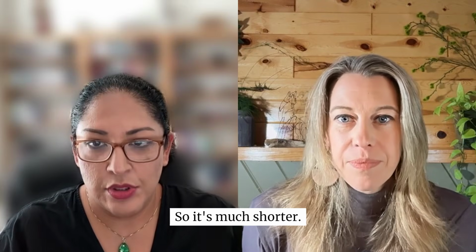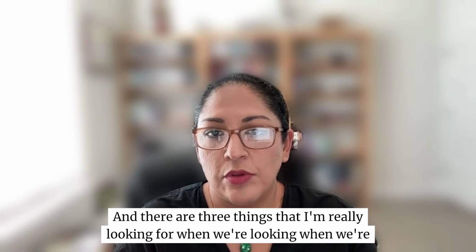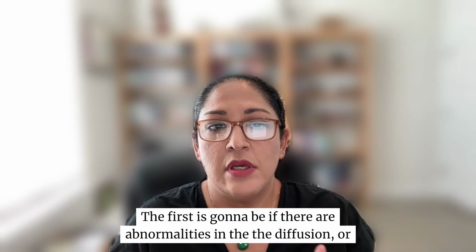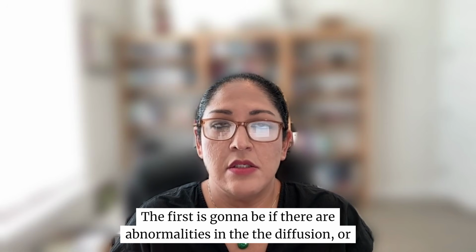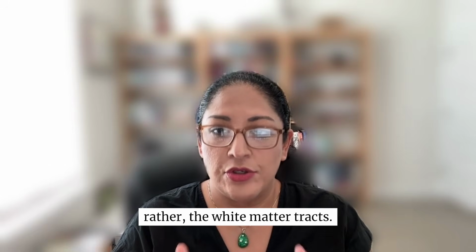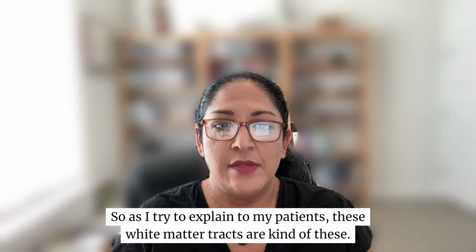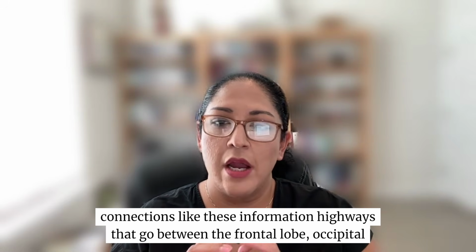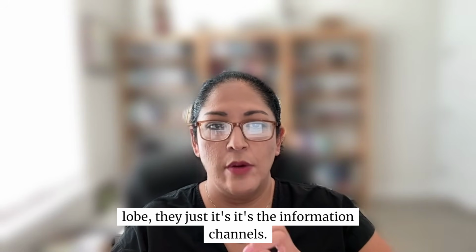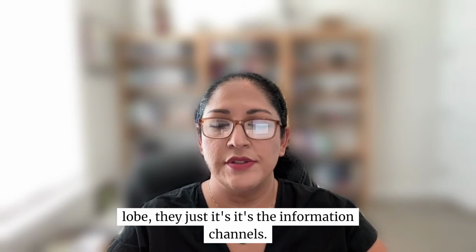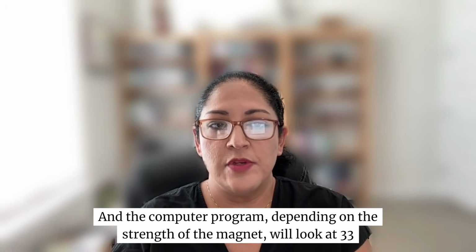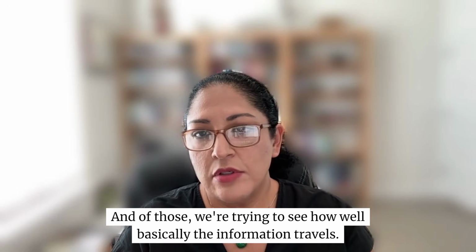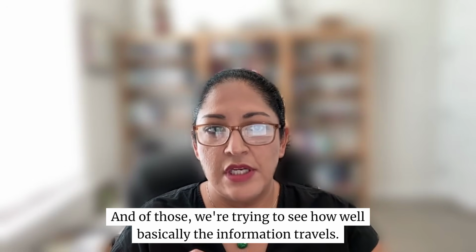So it's much shorter. And there are three things that I'm really looking for when we're talking about an MRI brain with DTI. The first is if there are abnormalities in the diffusion, or rather the white matter tracts. As I try to explain to my patients, these white matter tracts are these connections, like information highways that go between the frontal lobe, occipital lobe. It's the information channels, and the computer program, depending on the strength of the magnet, will look at 33 bundles, 48 bundles. And of those, we're trying to see how well the information travels.